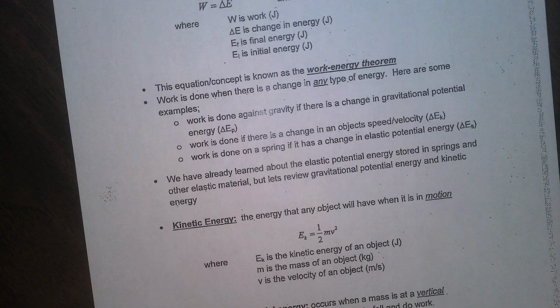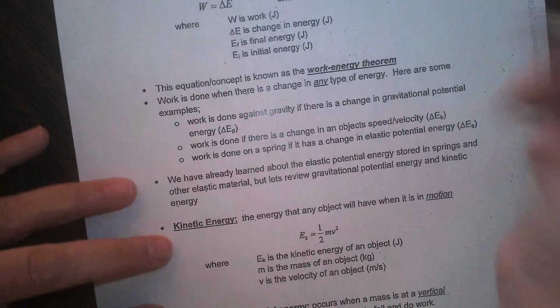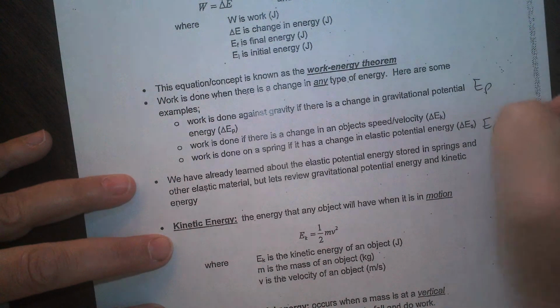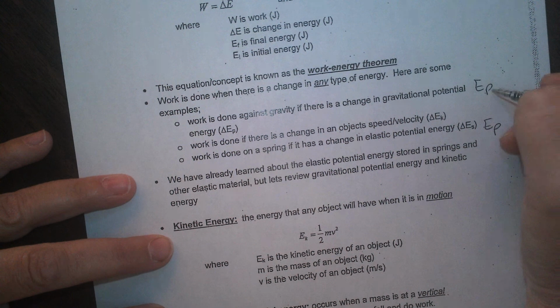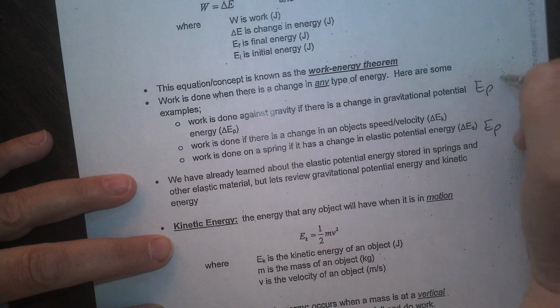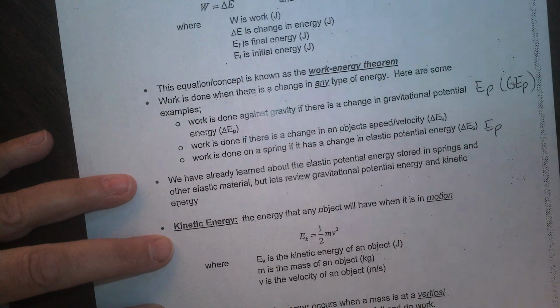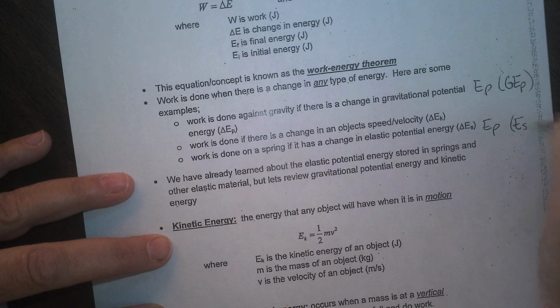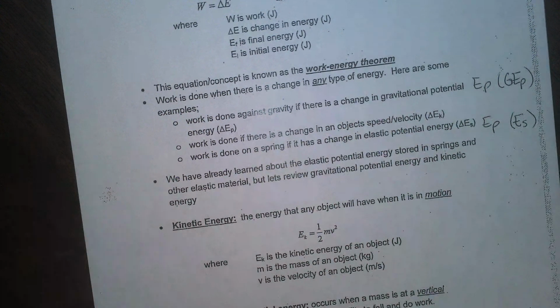We call that ES. To differentiate between this EP here and this EP here, we leave this one. Sometimes you can see this written as capital GEP for gravitational potential energy. Not often, but I have seen it. And this one we typically write as ES. Just so you're aware that you can see it in multiple different ways, but it means the same thing.